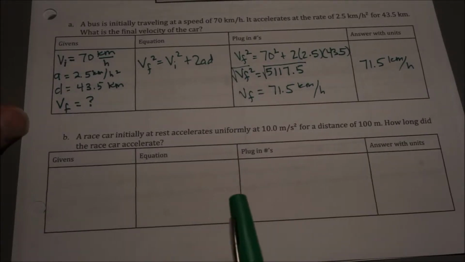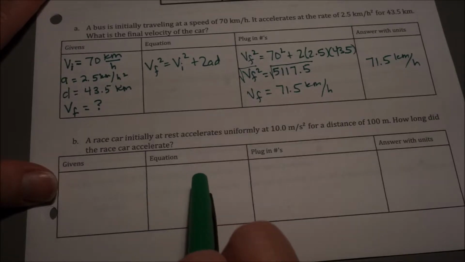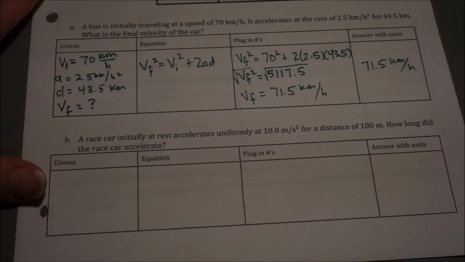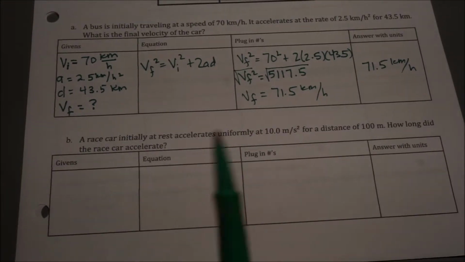All right, back to number 7B. A race car initially at rest, accelerates uniformly at 10 meters per second squared for a distance of 100 meters. How long did the race car accelerate?